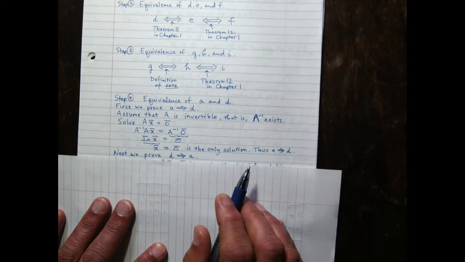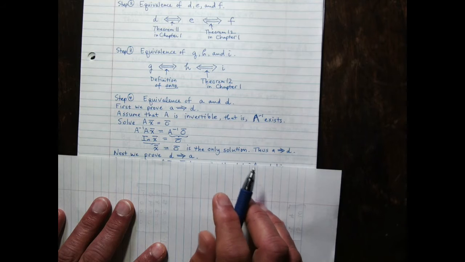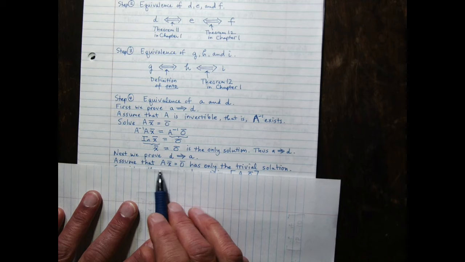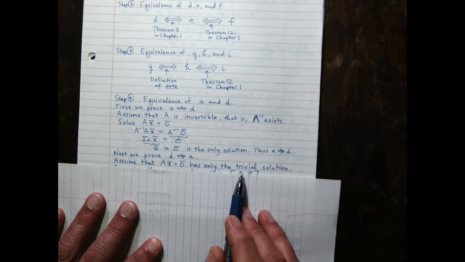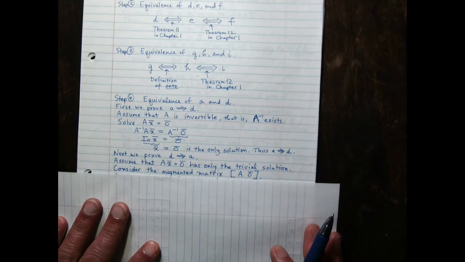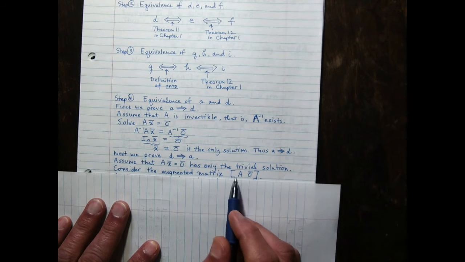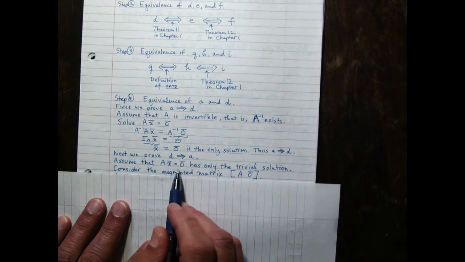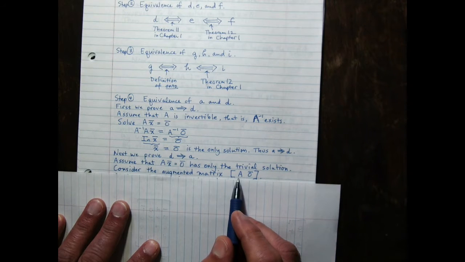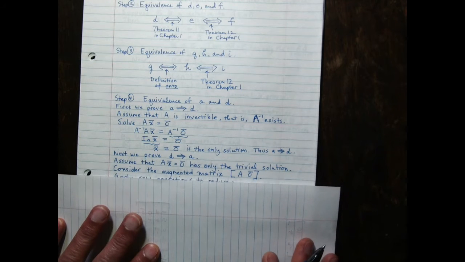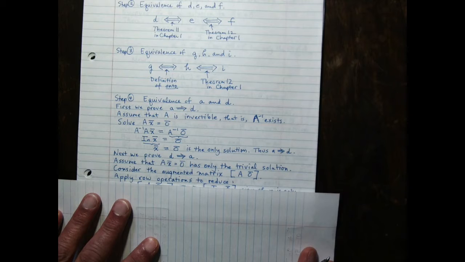Next, we want to prove that D implies A, so that if we assume D is true, that the homogeneous equation has only the trivial solution, that implies that A must be invertible. Well, if Ax equals 0 has only the trivial solution, let's assume that's true. And what we're going to do is consider the augmented matrix for that matrix equation. So we're going to have the columns of A followed by a final column of just zeros. That's like the b vector column.